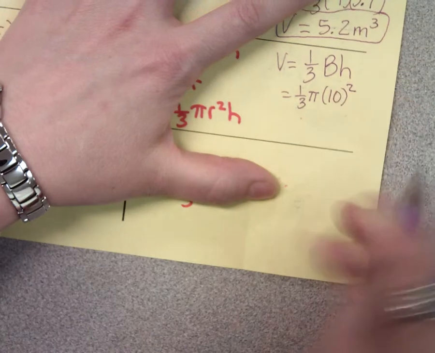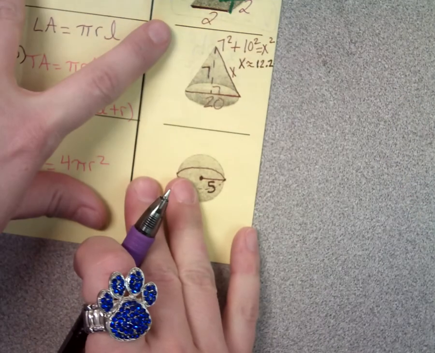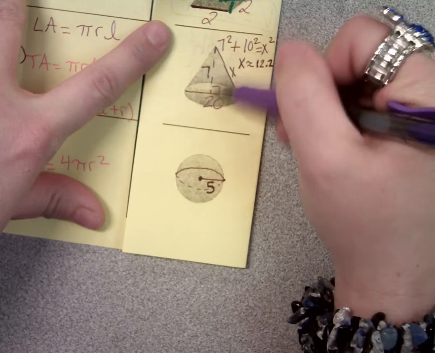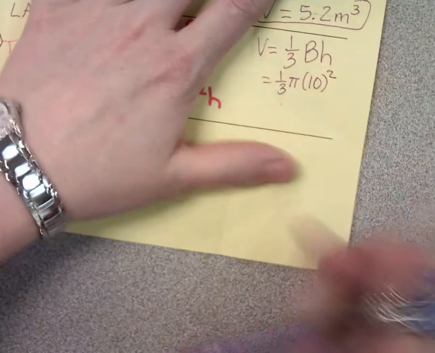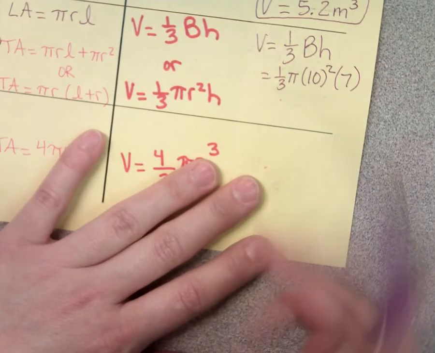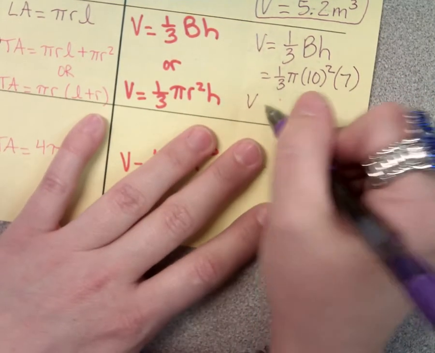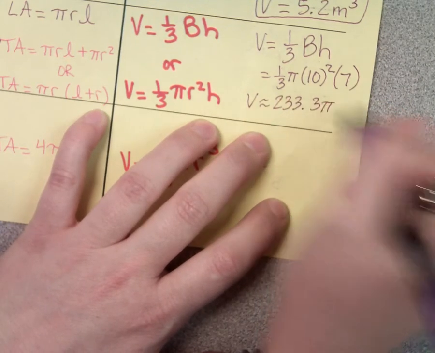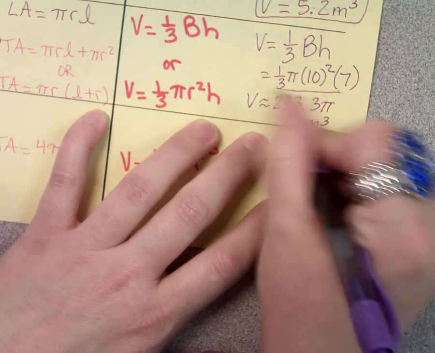And then I need to know my height. And what is the height of the cone? Do we know? 7. The height is 7. It goes straight up and down. It hits in the middle of the cone, so the height is 7. Okay, keeping that in terms of pi, tell me what you get. 233.3 pi, and then meters cubed.